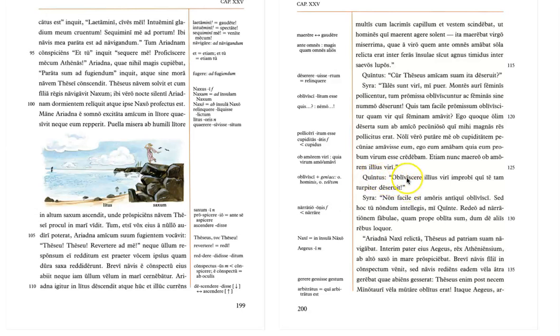And then Quintus says, because he is sympathetic to what Sira's saying, he says, forget that bad man who has deserted you. So forget him. But then Sira says, well, it is not so easy to forget literally an ancient love, or an old love. So non facile est, so not easy it is, of love old to forget.